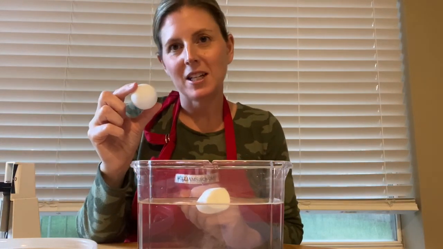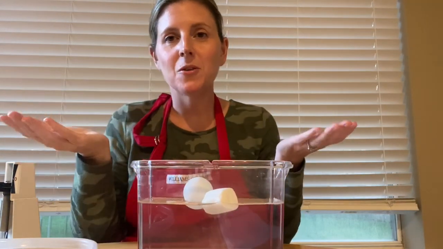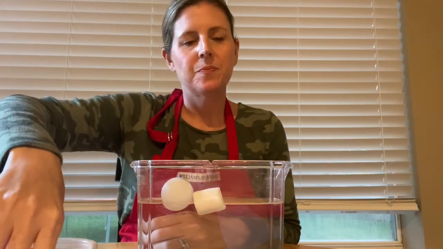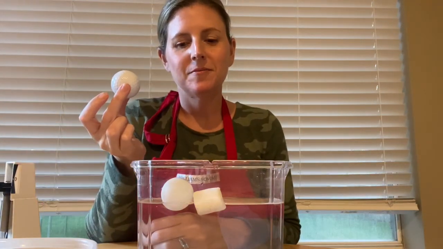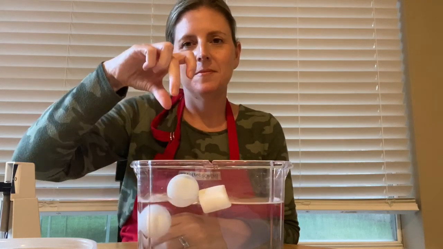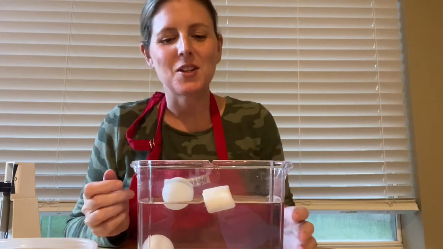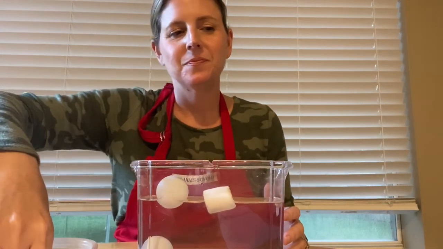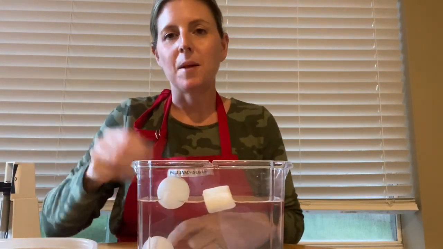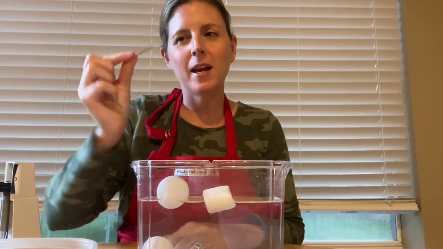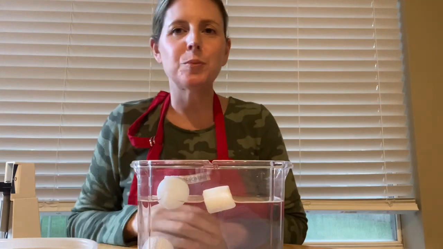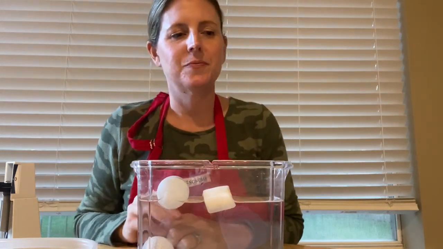My ping pong ball, let's see, it floats, so it is less dense than the water. My golf ball, what do you think? Sink or float? It sank. So it is more dense than the water. My paperclip, it's pretty lightweight. Might float. Nope, it sinks. It is more dense than the water.